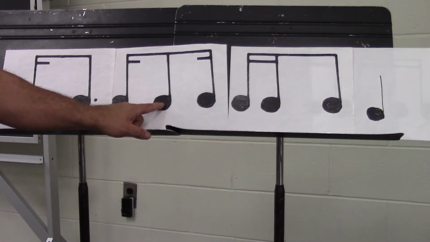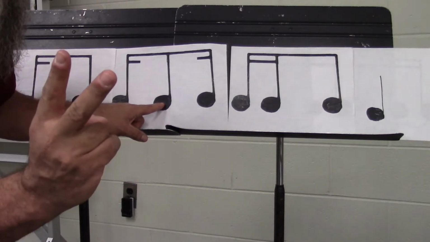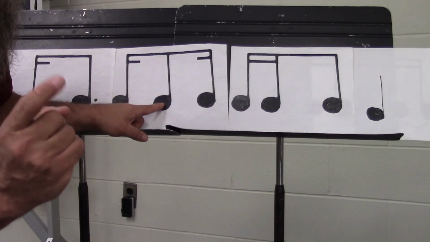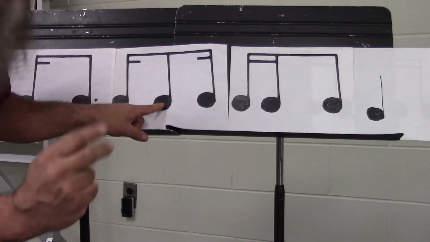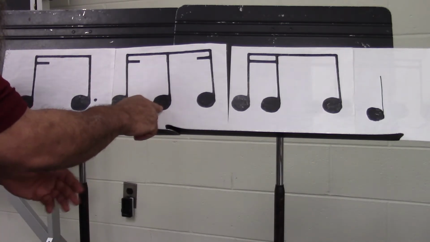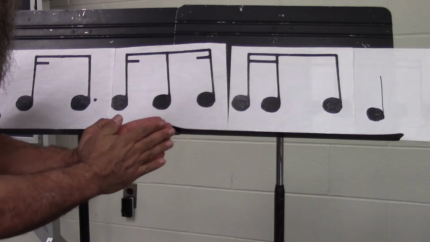Here's an 8th note. What counts go on the 8th note? E and, because remember, 8th note equals 2 16ths. E and. Let's clap and count this 8th note. Ready? Go. E and.